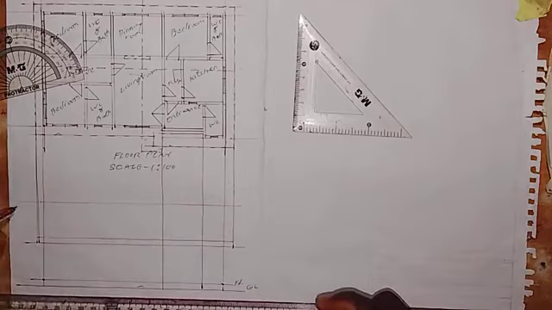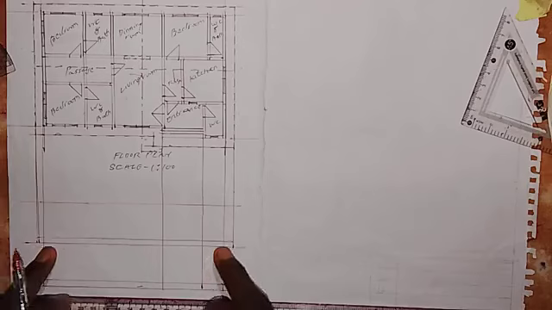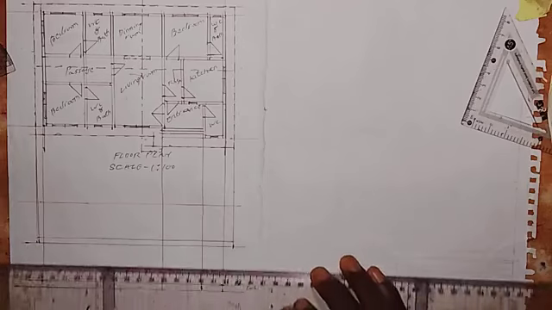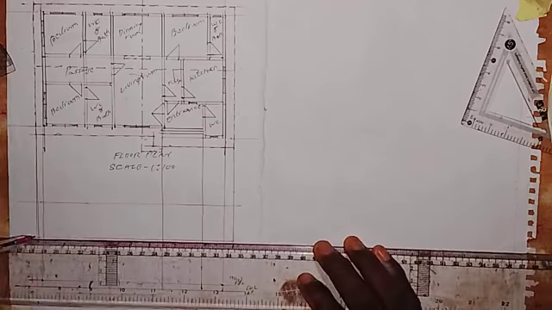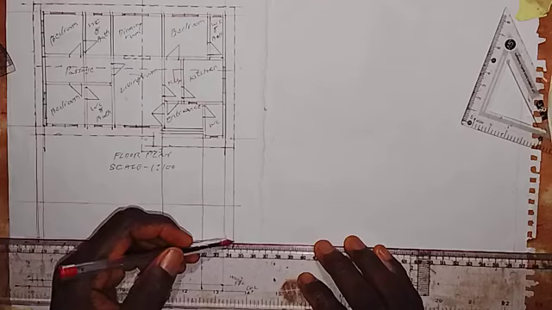Then the next thing that we are going to do is, if you look at the roof of a building, it goes a little bit beyond the ceiling. This facial board is part of the ceiling. So I need to extend this line to this side a bit, and also to this side a bit.